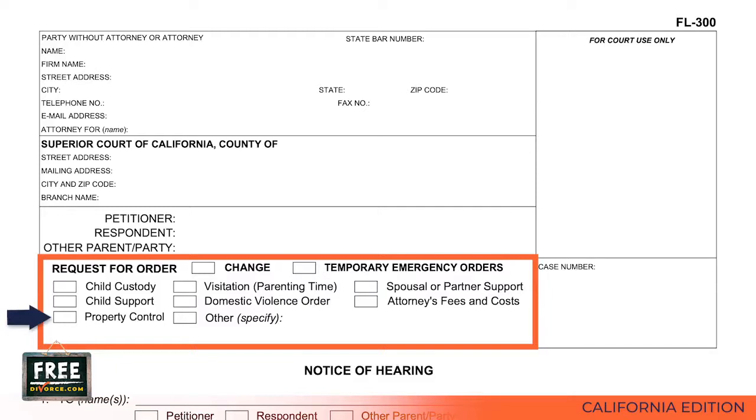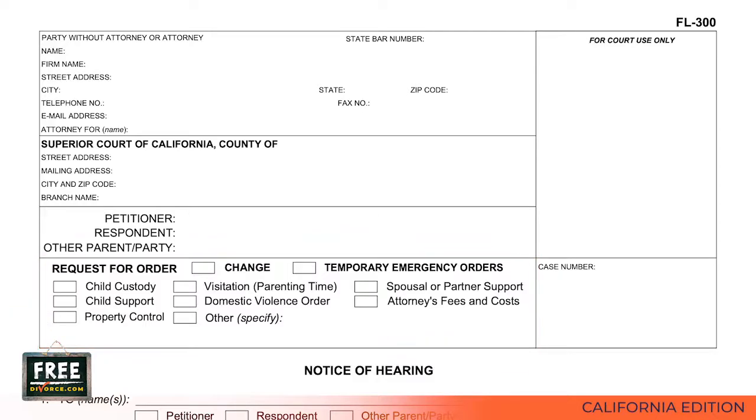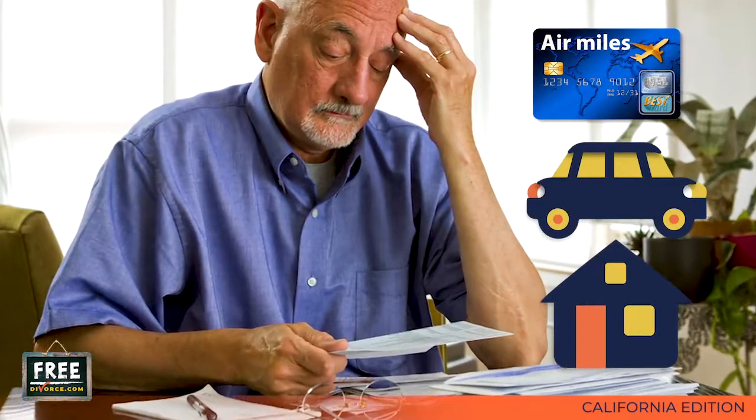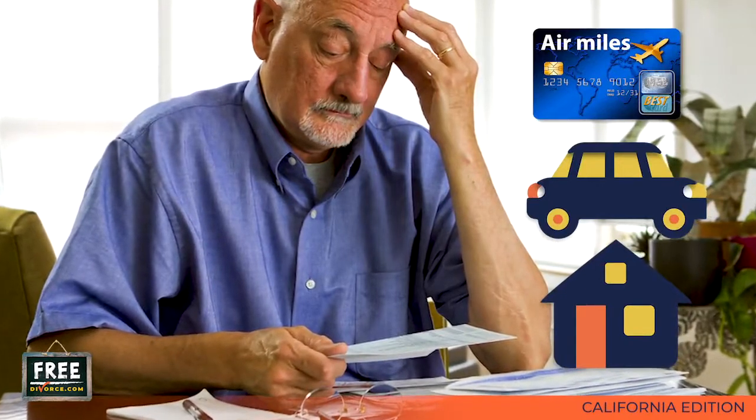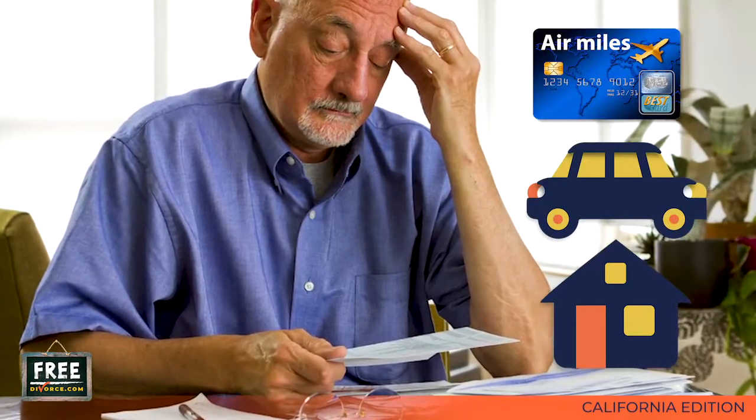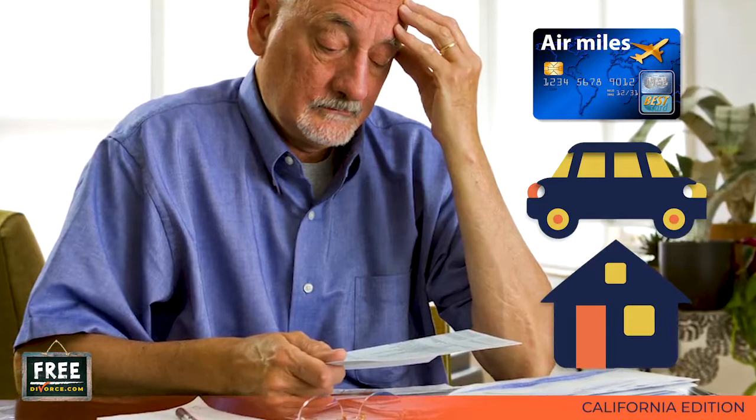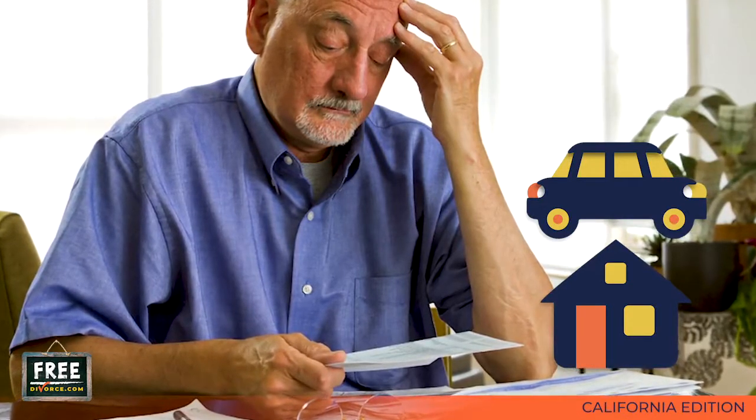For example, you may want the court to issue an order that gives you temporary use, possession, and control of property, such as the family home or a particular vehicle. You can also use this form to have the court issue an order that your spouse make payments on certain debts. Credit card bills, car loans, and mortgage payments all need to be paid even though you and your spouse have separated and are going through a divorce. If the debts are not paid, your credit will be ruined and you could lose your house or your car.